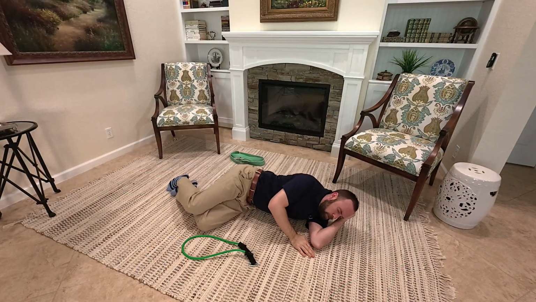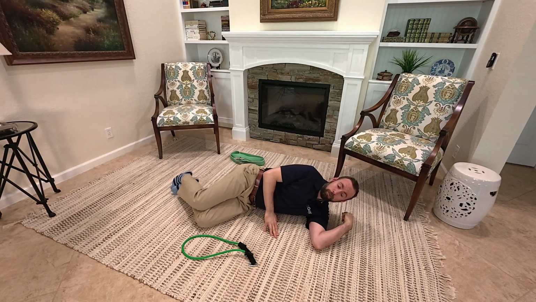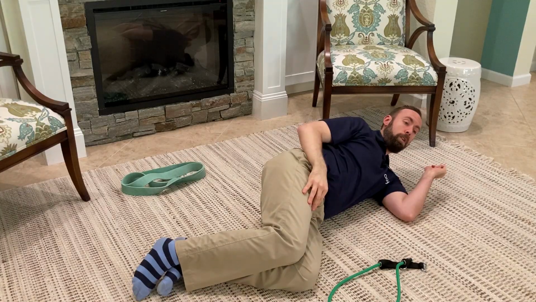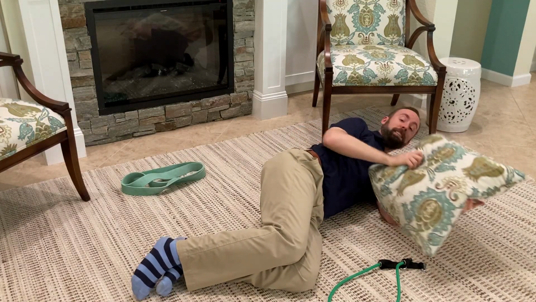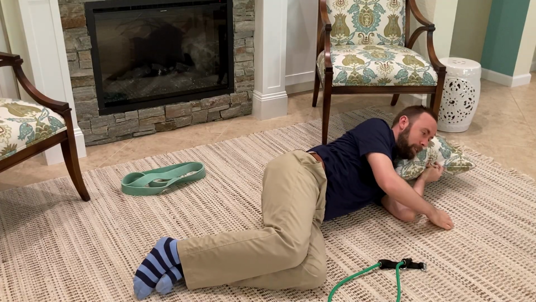So what do we do? It's nice to have a pillow down here if you can, by the way. Speaking of which, do you have a pillow over there somewhere? Oh, okay. Flying pillows, got one.